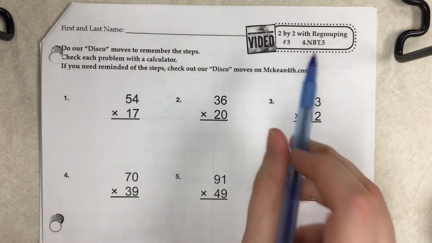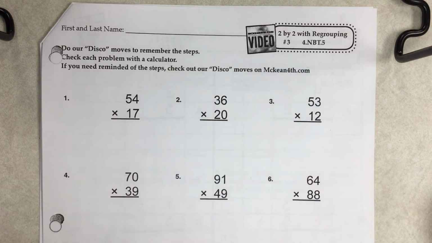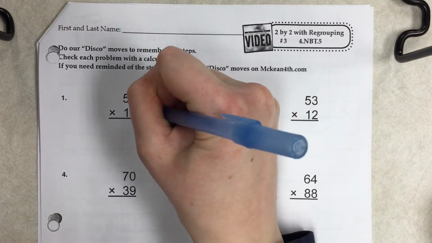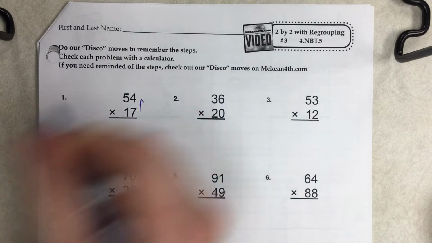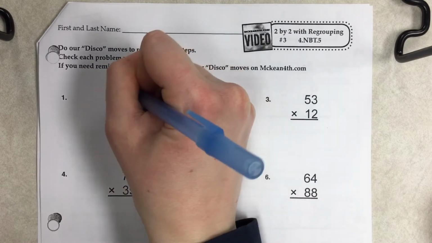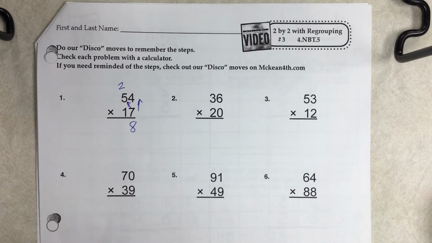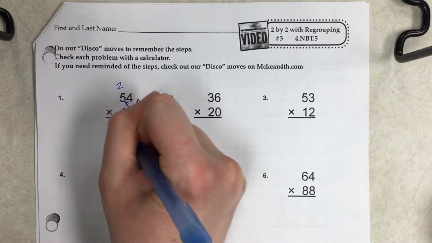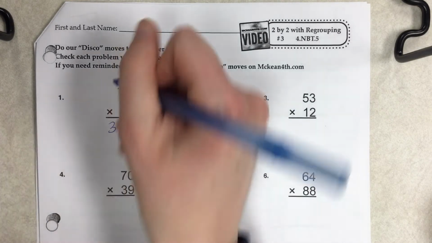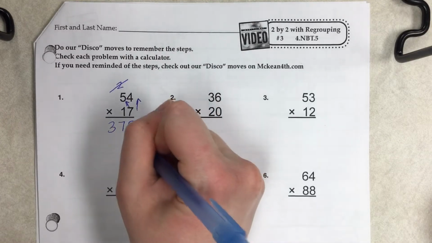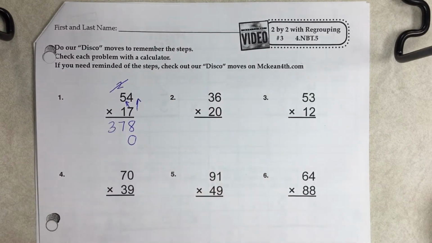Hey, we are looking at 2x2 with regrouping number 3. We are going to do some disco moves together, starting with number 1. 7 times 4, add the regroup. 7 times 4 is 28. Then 7 times 5 is 35. Add the regroup. 35 plus 2 more equals 37. Then we slash out the regroup, and put our 0 here because the 1 isn't really just 1. The 1 is really a 10.